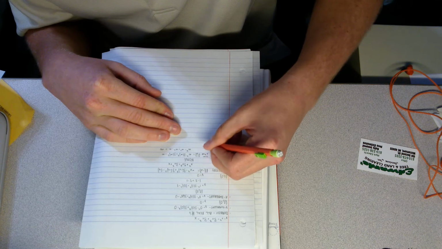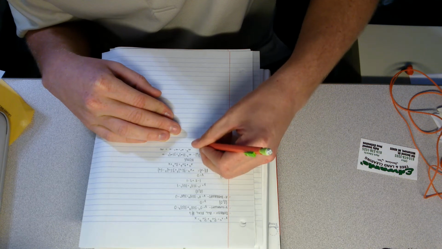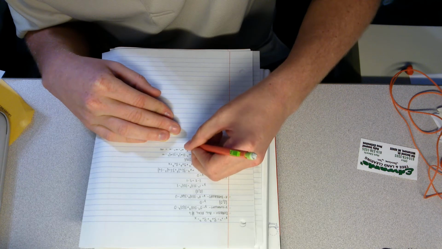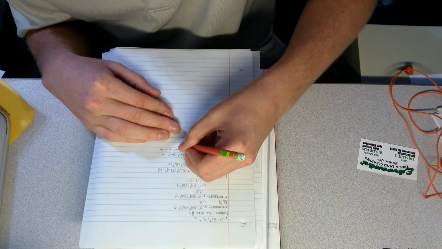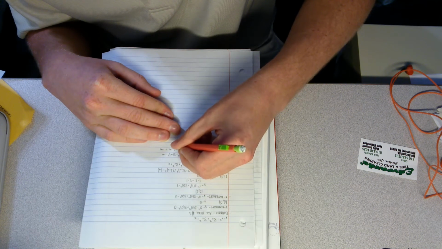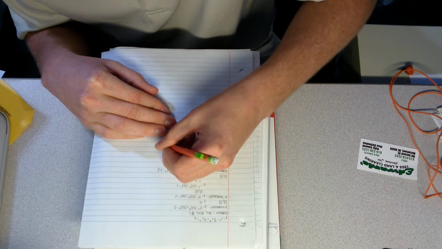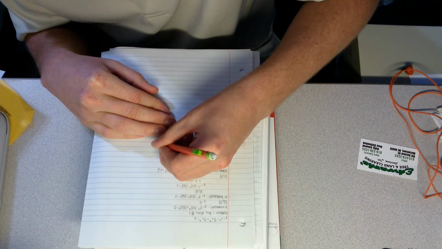So the limit as x goes to negative infinity is going to equal negative infinity to the fourth minus 3 times negative infinity cubed plus 3 infinity squared minus a negative infinity.